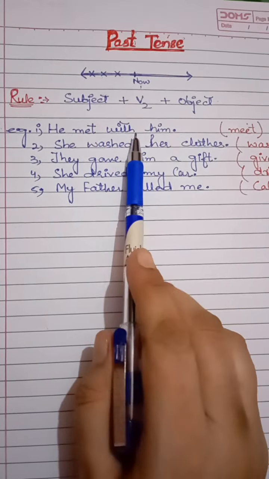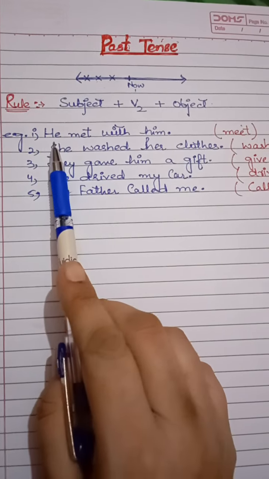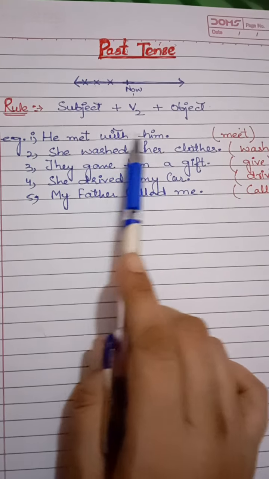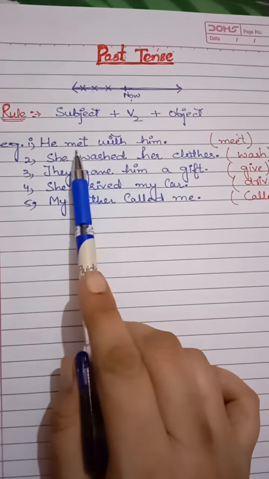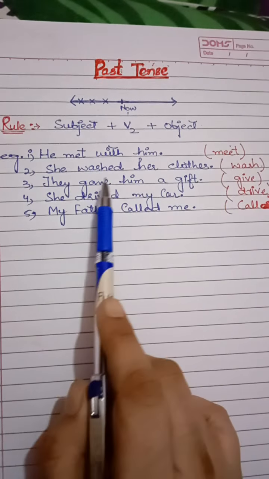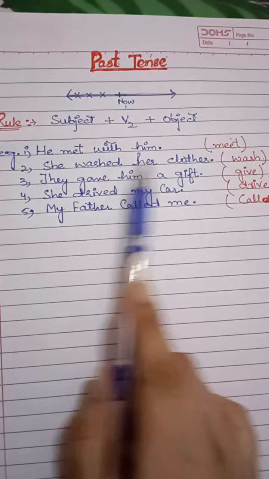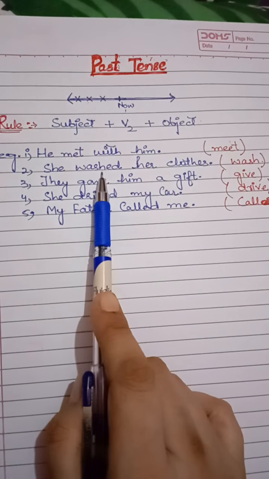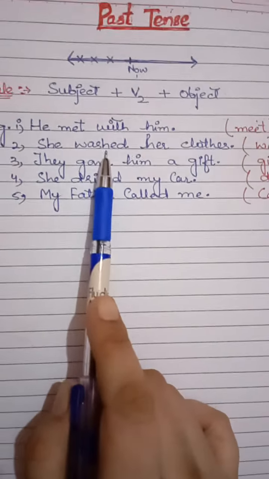He met with me. Subject, second form, object. Met is the second form of meet. Wash becomes washed. These are the second forms.